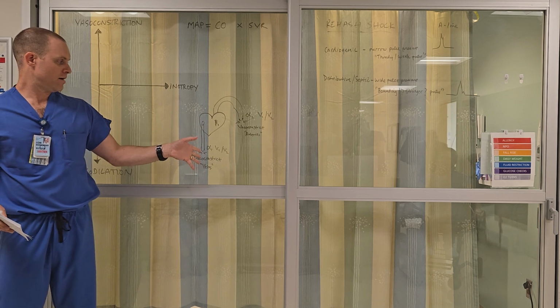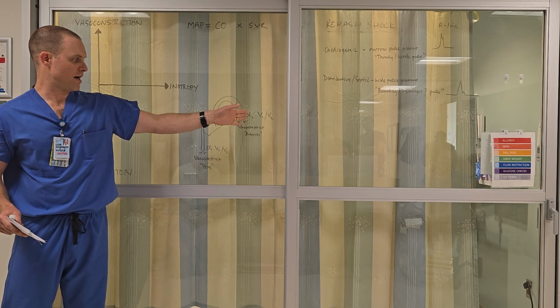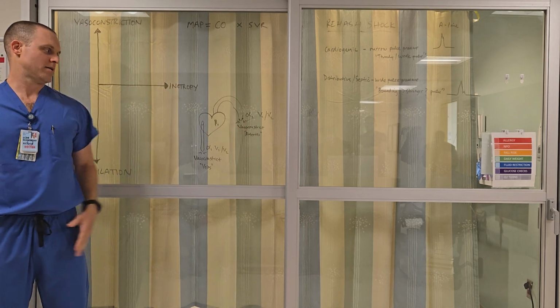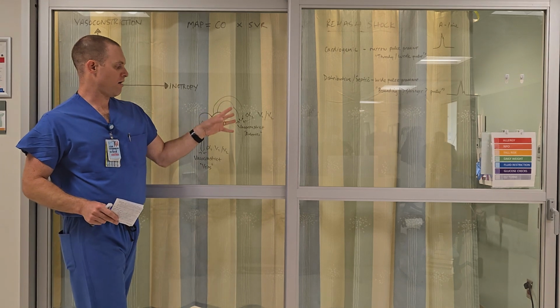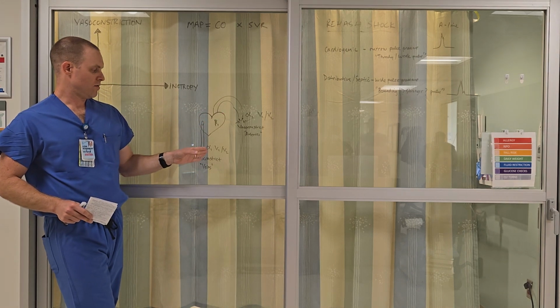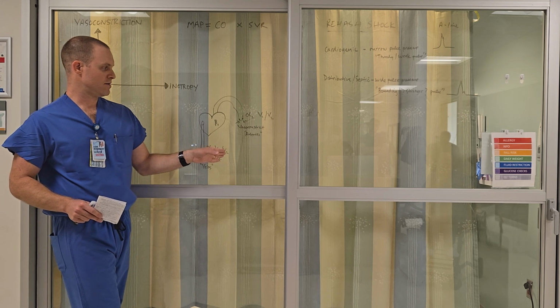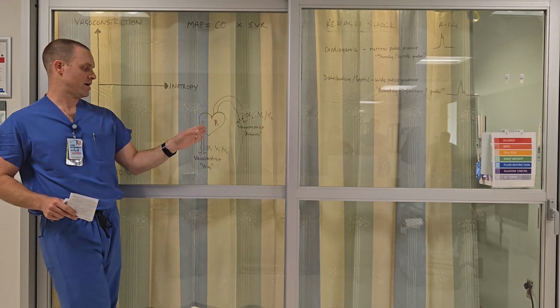So blood comes back to the heart, goes from the right side to the lungs, gets oxygenated, goes to the left side, and then the left side pumps it systemically. So in our arteries and our veins, we have alpha-1 receptors, V1 and V2 receptors, alpha 1, V1, V2 on both the arteries and the veins.